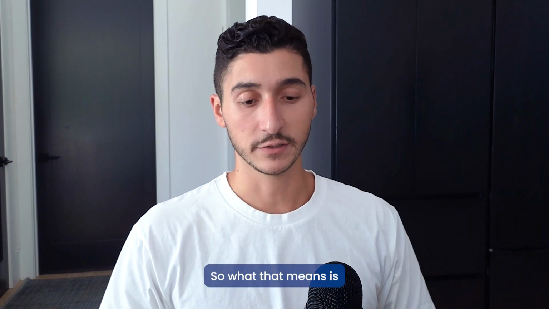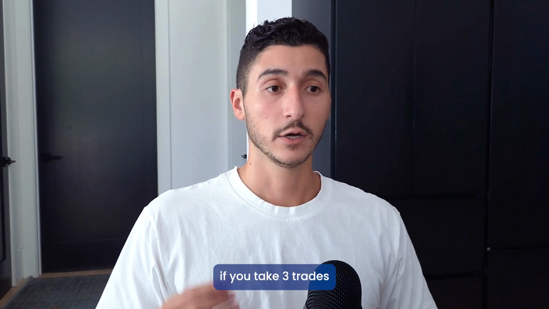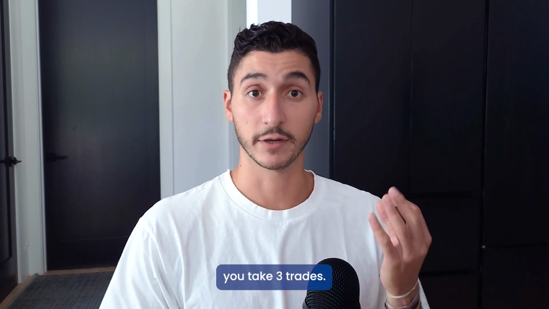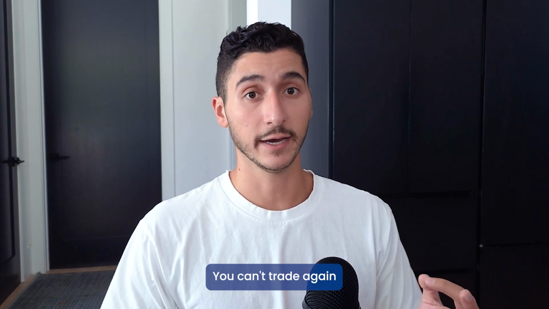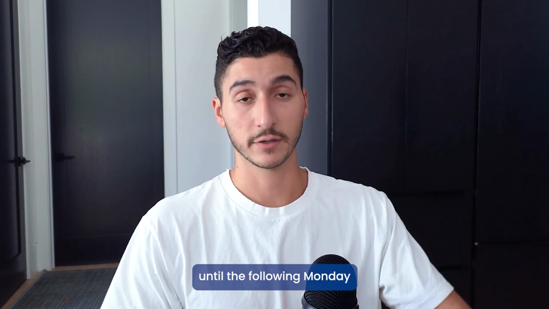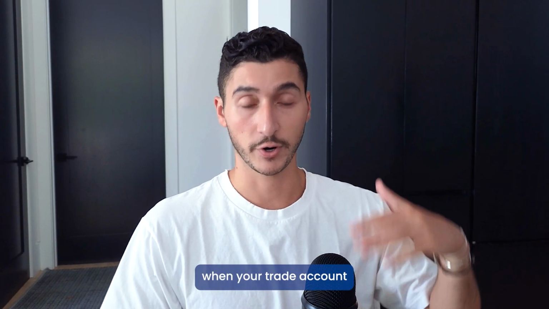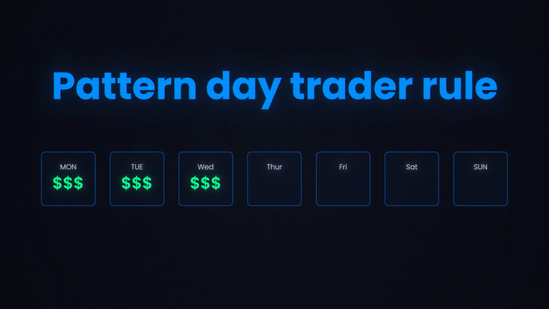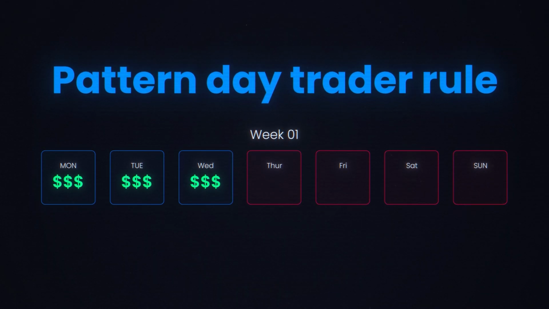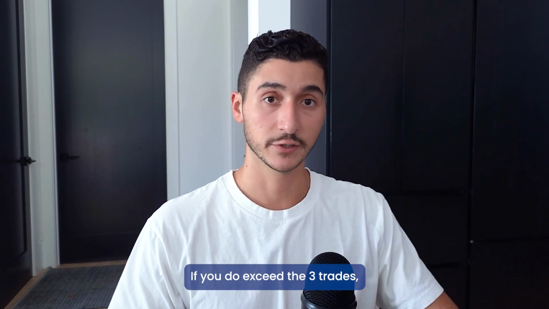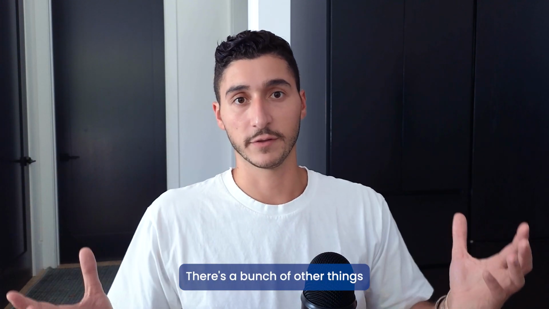So what that means is if you take 3 trades and your account balance is $1,000 and you have a margin account, you can't trade again until the following Monday. So let's say that you trade on Monday, you can't trade again until the following Monday when your trade count goes back to 0. Now, if you take one on Monday, Tuesday, and Wednesday, you will be able to trade later in the following week, but you need to make sure that you do not exceed those 3 trades. If you do exceed the 3 trades, you're going to get a warning. There's a bunch of other things that come with it.